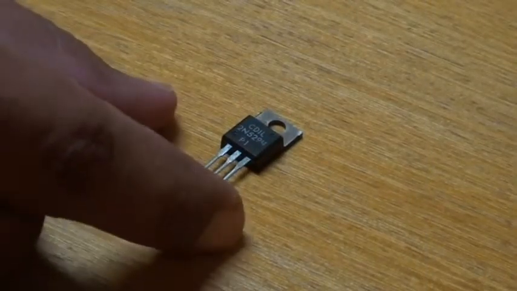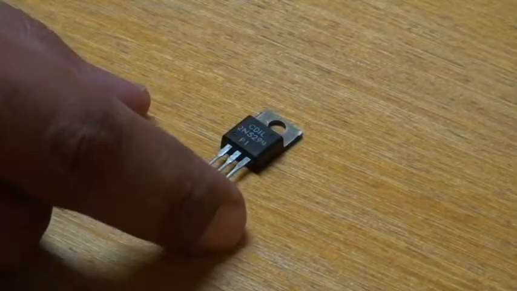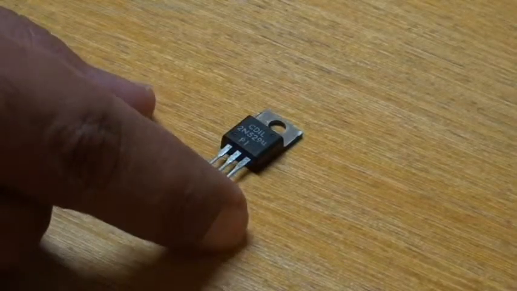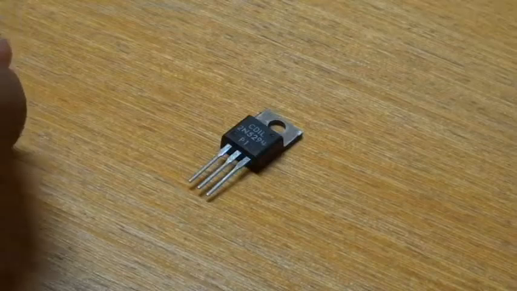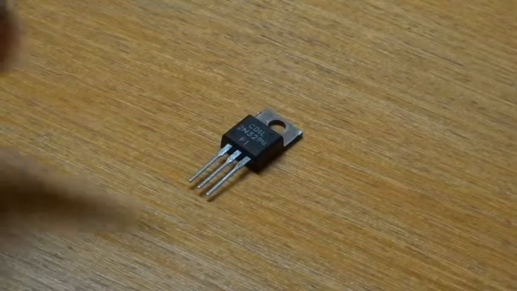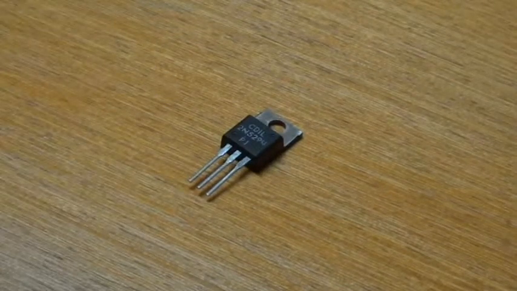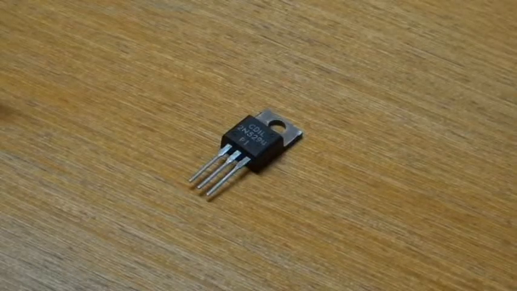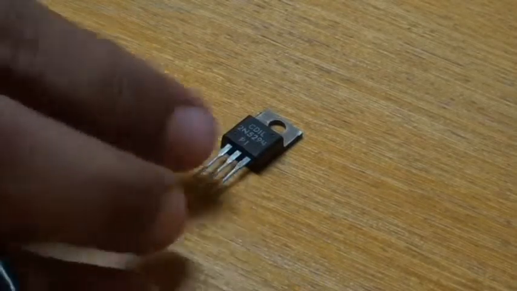Hello everyone, now I'll be giving you an introduction to a silicon NPN power transistor, or it can be labeled as 2N5294. One element that has completely revolutionized technology in the past decade is known by its name, the transistor, as we see here.